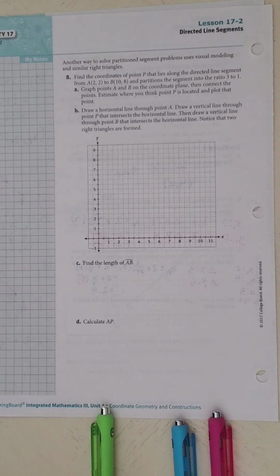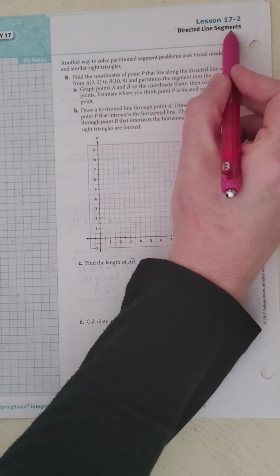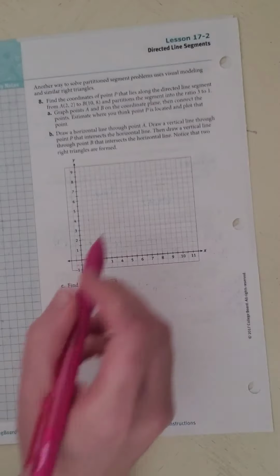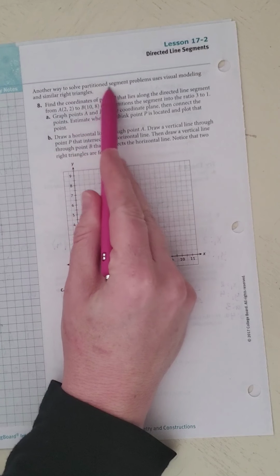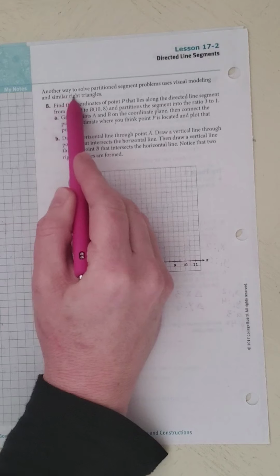Welcome to Notes 17-2, Day 2. We're still on directed line segments, and this is page 248. It says another way to solve partitioned segment problems uses visual modeling and similar right triangles.